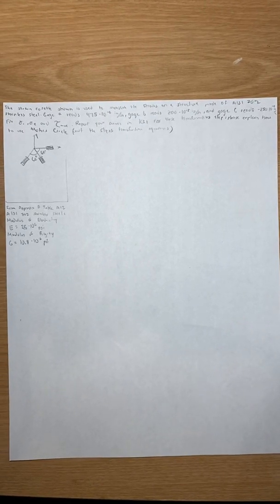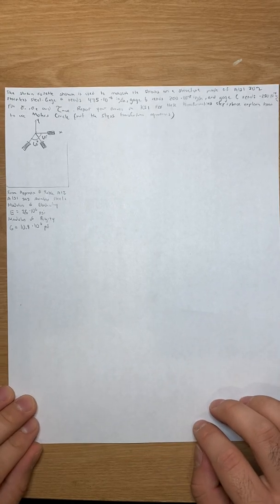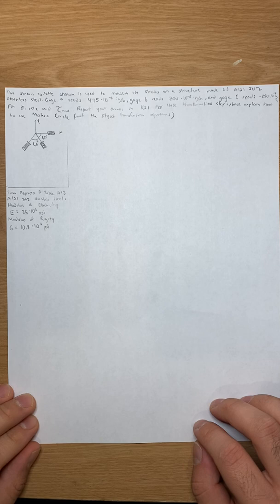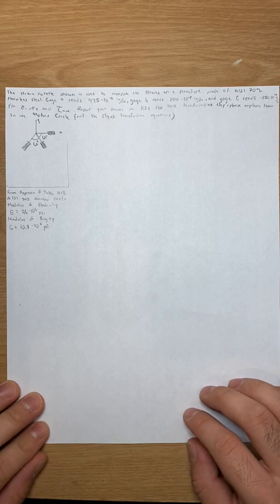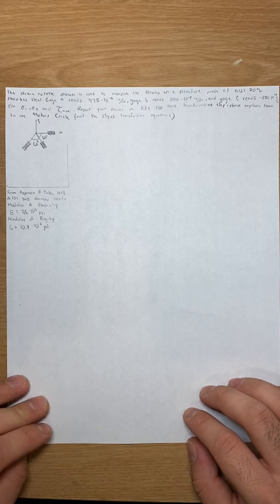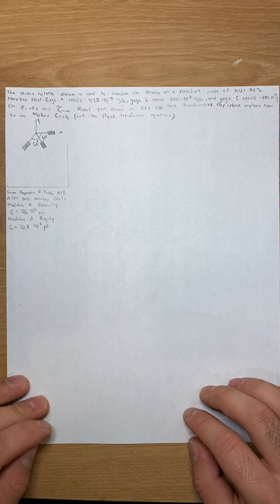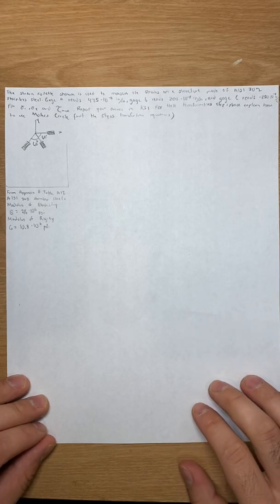Okay. So, the problem I will be solving today is: the strain rosette shown is used to measure the strains on a structure made of AISI 302 stainless steel. Gauge A reads 475 microinches per inch. Gauge B reads 200 microinches per inch. Gauge C reads negative 250 microinches per inch. Find sigma 1, sigma 2, and tau max. Report your answers in ksi for those transformations. Please explain how to use Mohr's circle.